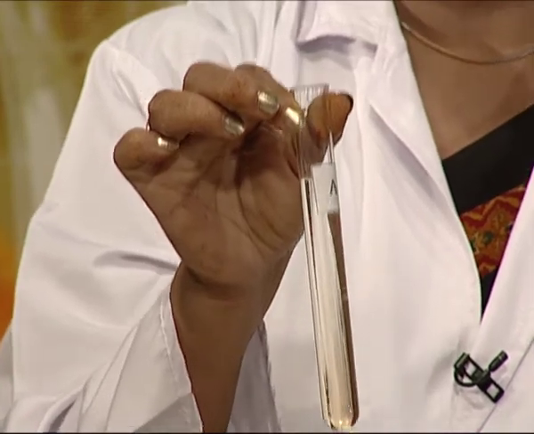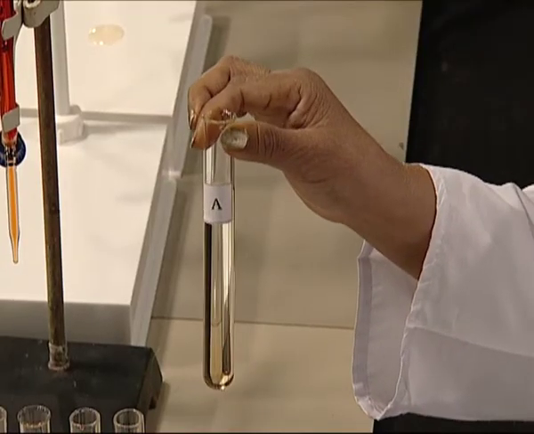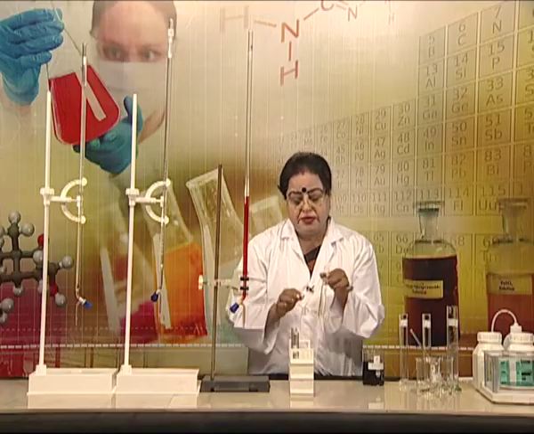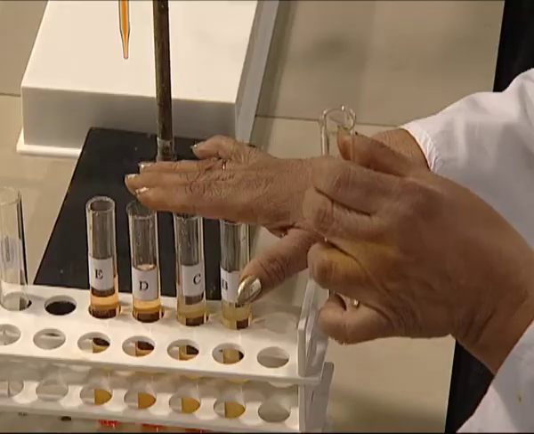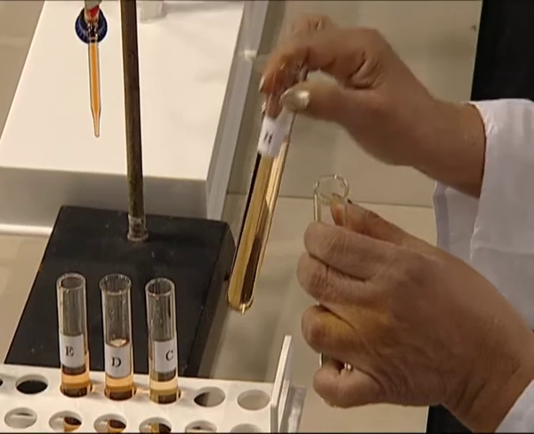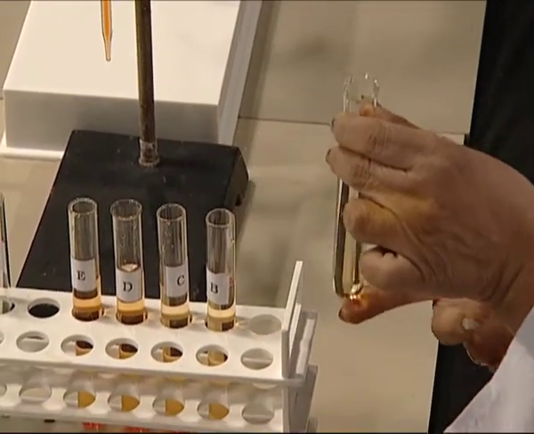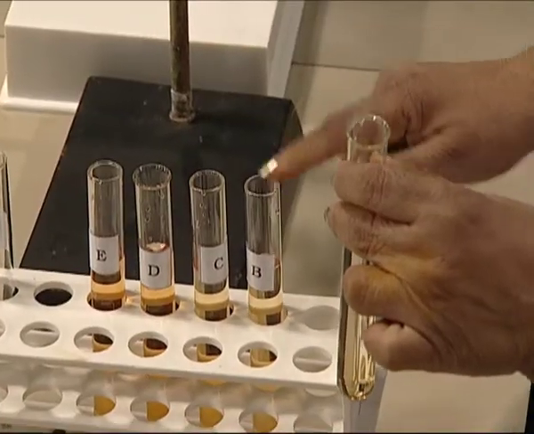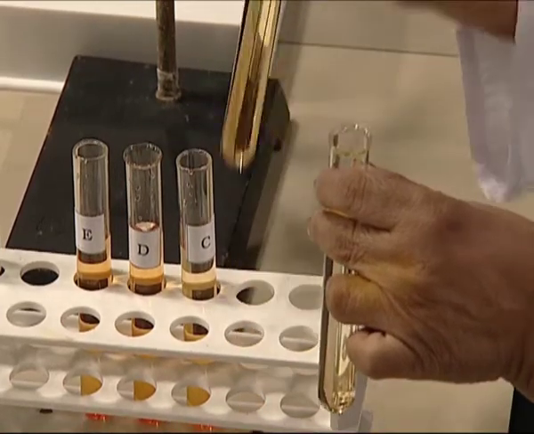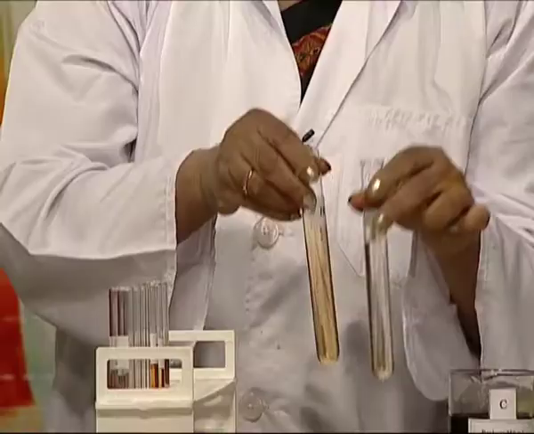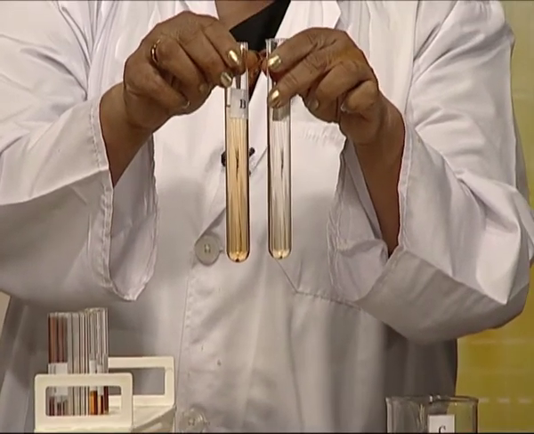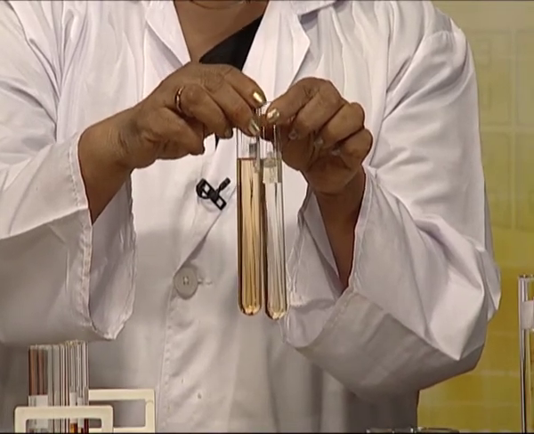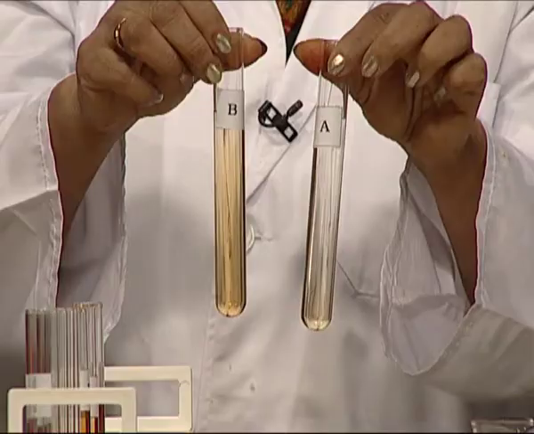That means we have not added any more ferric chloride solution to this test tube A, and now we will compare what has happened to the colors of the contents of these test tubes. That means we will compare the color of this solution with the colors of each of these test tubes. You can see here there is a difference in the color. In test tube B, the color is a little darker than those of the contents in test tube A.